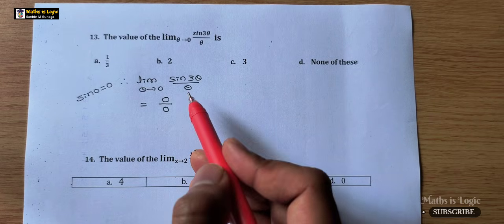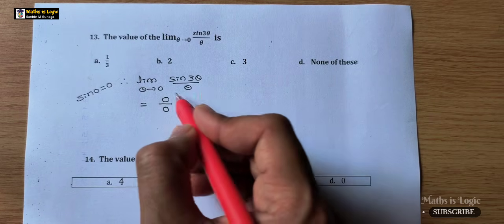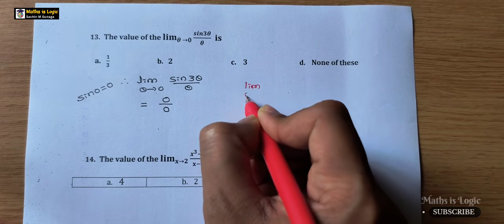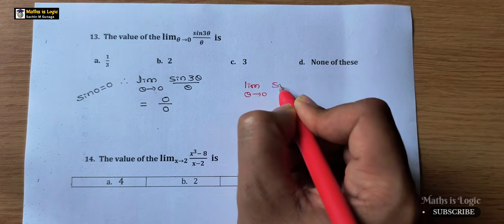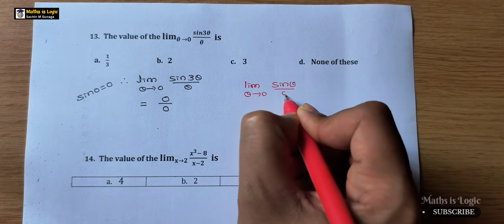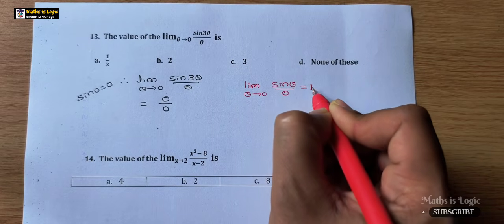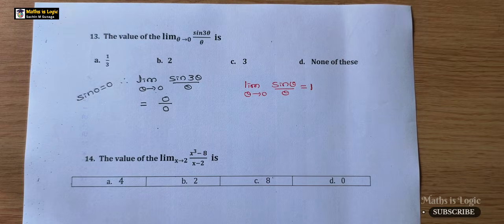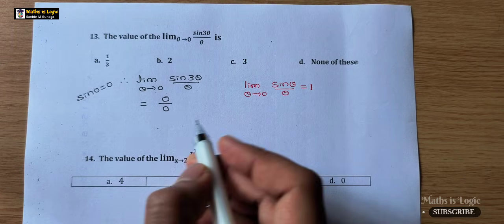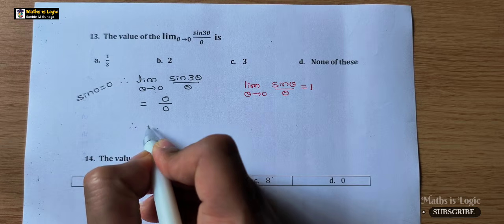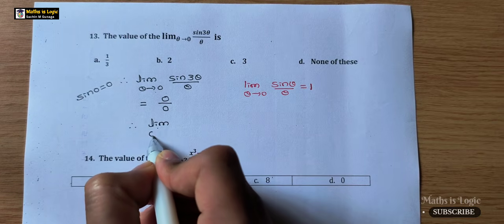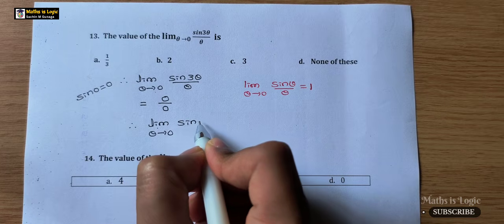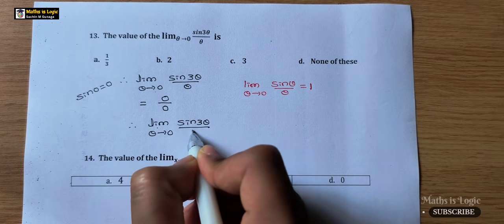So next, to find the value, for this particular example we are going to apply the formula limit theta tends to 0 of sin theta divided by theta is equal to 1. This value becomes 1 when these two angles are the same. Write the question once again: sin 3 theta divided by theta.